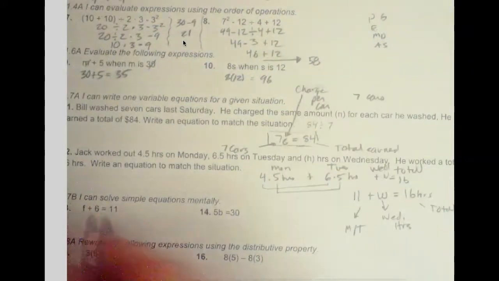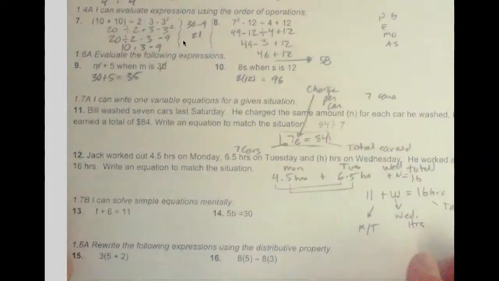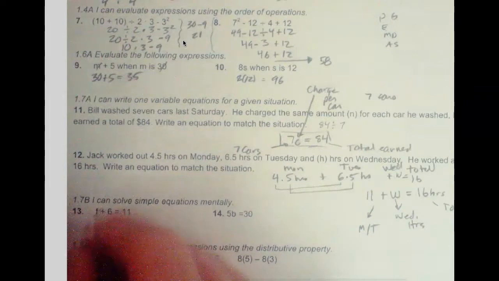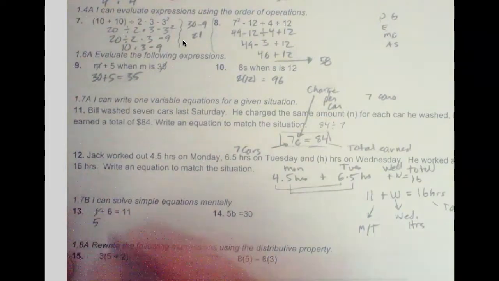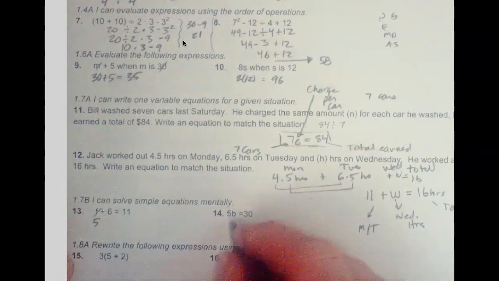All right. I can solve these equations mentally. F plus 6 equals 11. I just like putting the word something in for the variable. Something plus 6 equals 11. Hey, that's 5. 5 plus 6 equals 11. 5 times something equals 30. 5 times 6 equals 30.